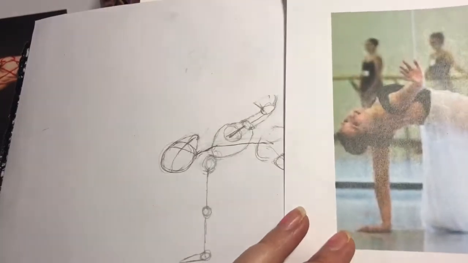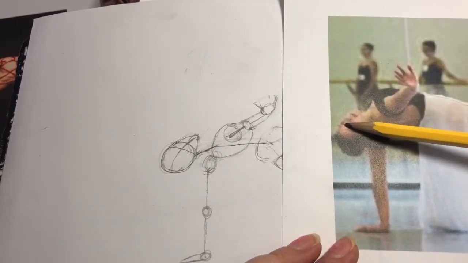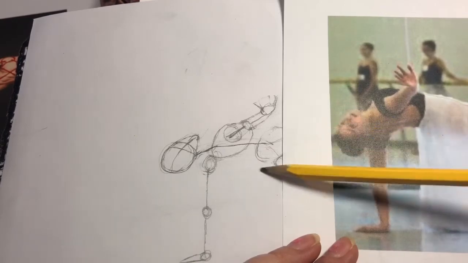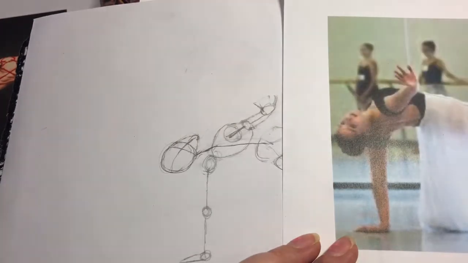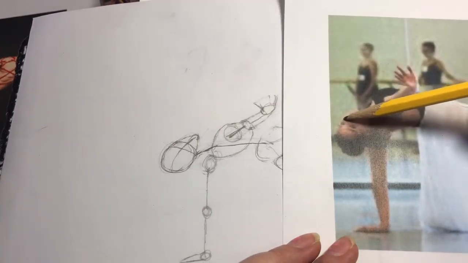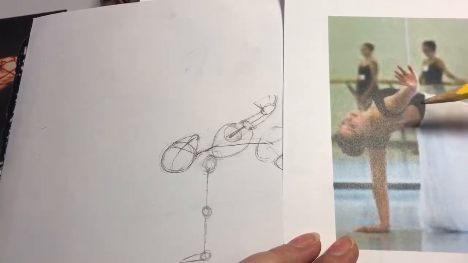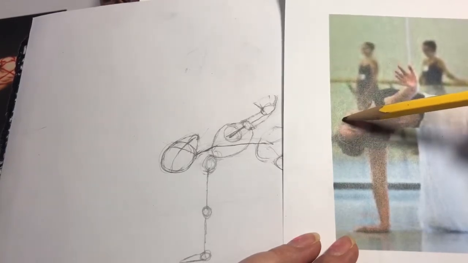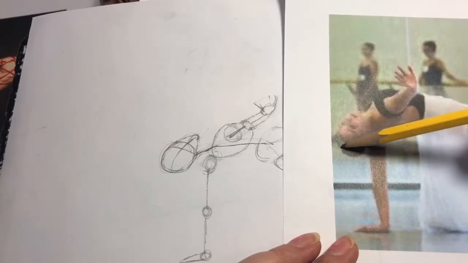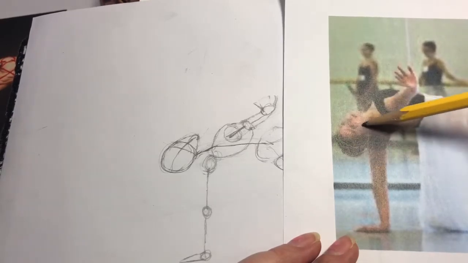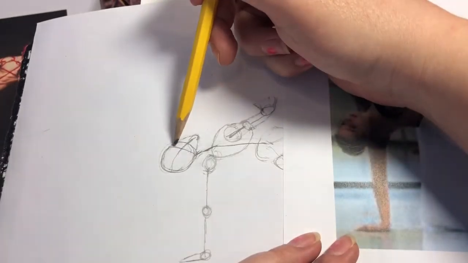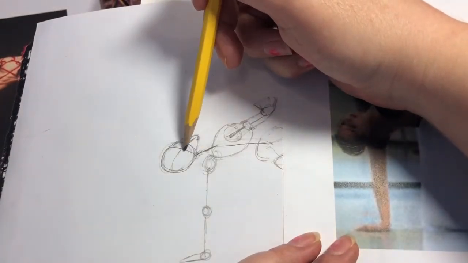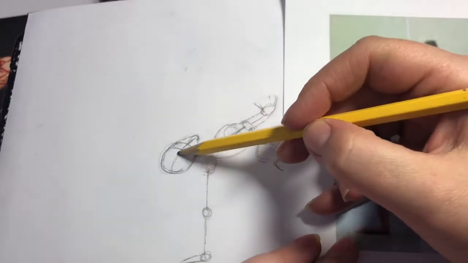So what you're going to do is you're going to figure out the eye placement. Usually the eyes will fall halfway on the head. Her head's a little bit bending down a little bit, so it comes up a little higher than halfway. Right there. So you're gonna map out the line of the eyes and then find the center of the head.